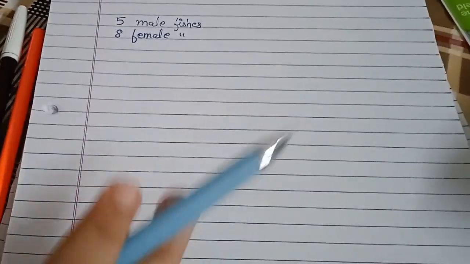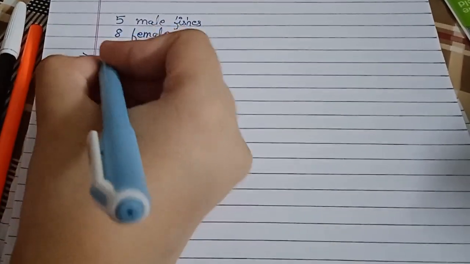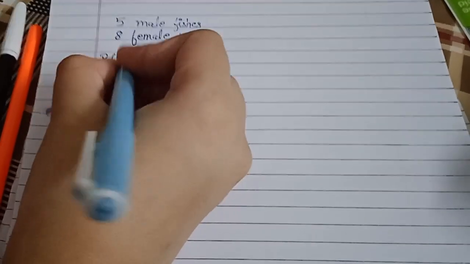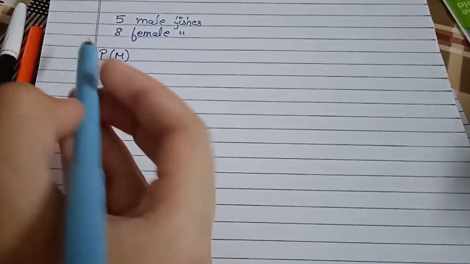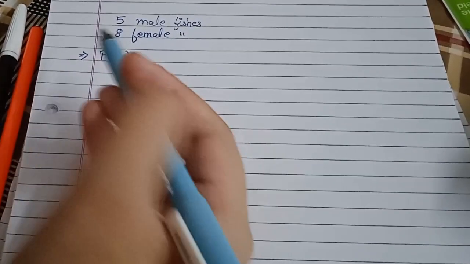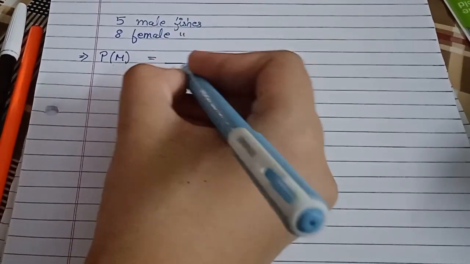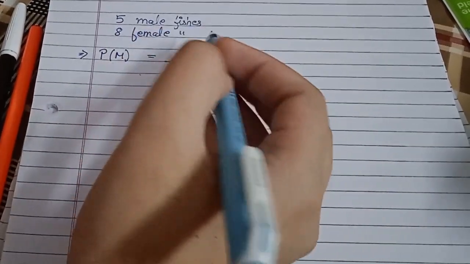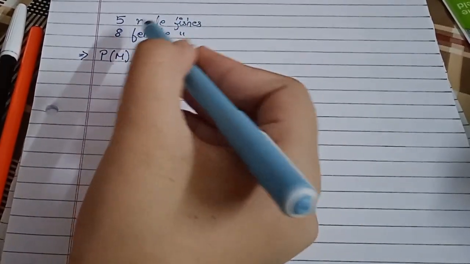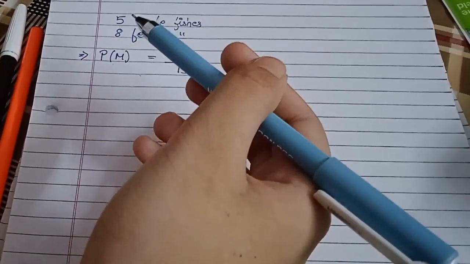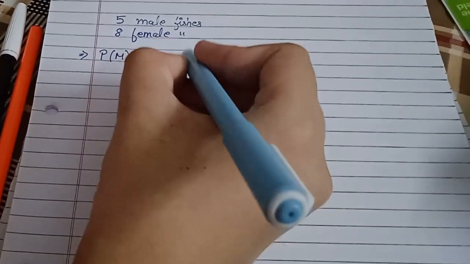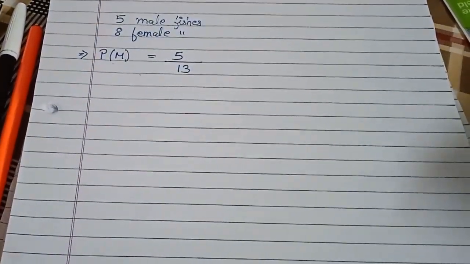Now what is the probability that the fish taken out is male? So what is the probability of the fish taken out to be male? I am just writing M, that is the probability of having a male fish. The total number of outcomes, obviously, is 8, 9, 10, 11, 12, 13, and the favorable outcomes are 5. 5 male fishes are there, so it is 5 times the chance that I'll get a male fish. So this is your answer for the 11th part. I hope this one is also clear to you all.